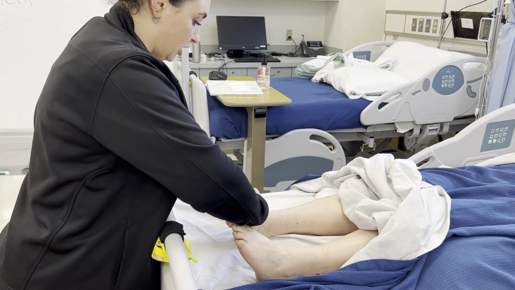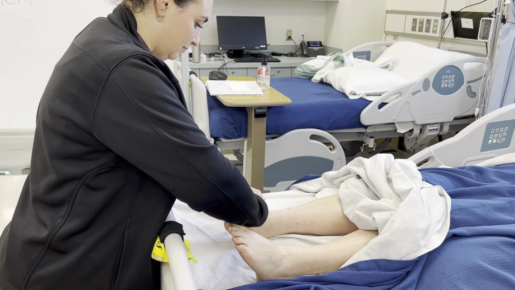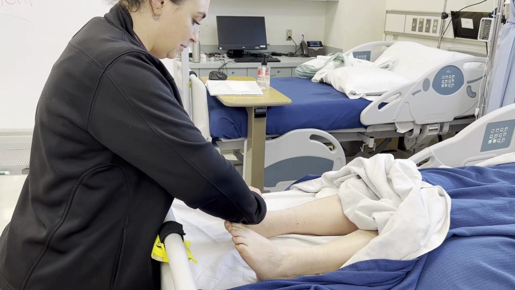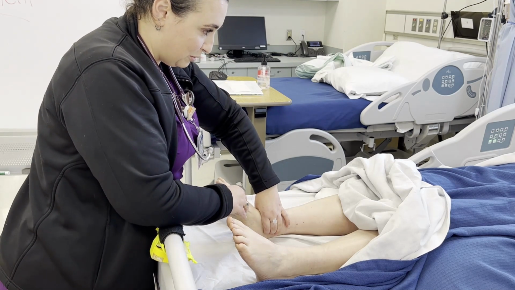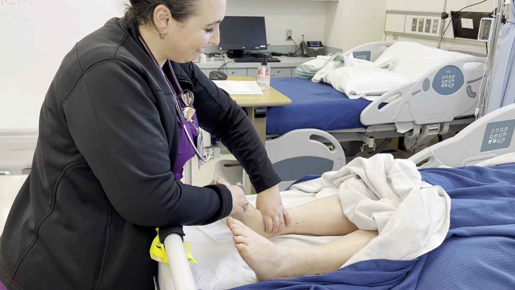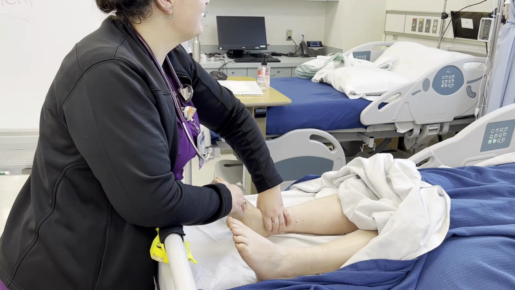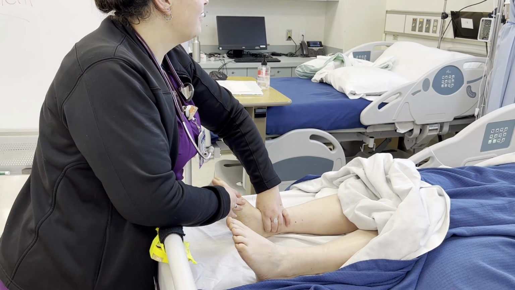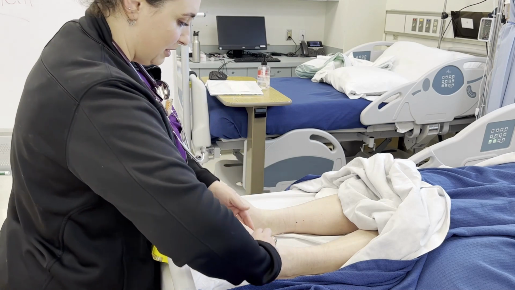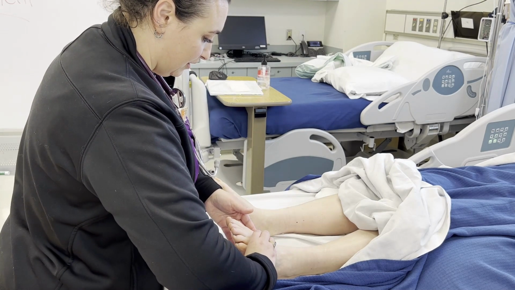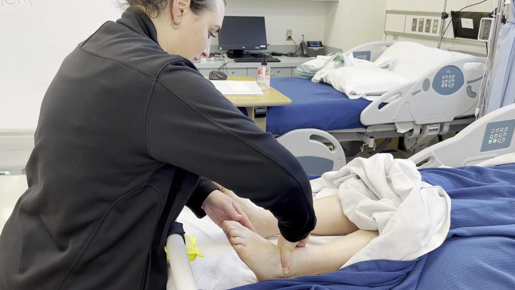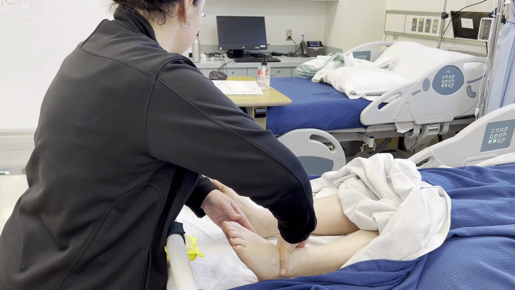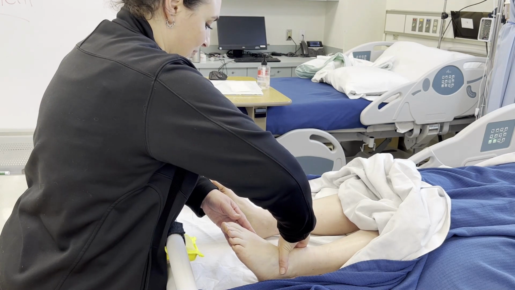I am gonna check pulses now. Okay, so dorsalis pedis pulse on the right is present, and posterior tibialis, maybe I can find. Yes, present. Okay, I'm gonna do this side. Present on this side. Maybe it's harder to find on this side. Okay, present.